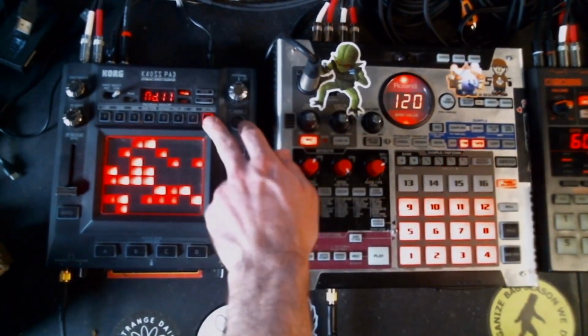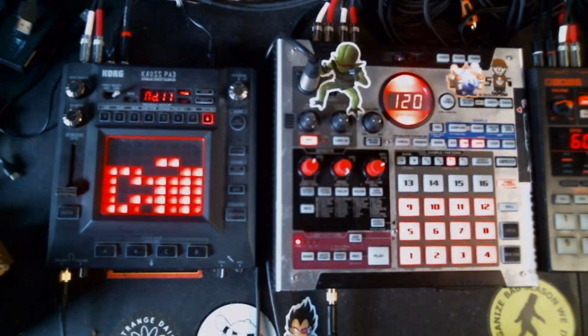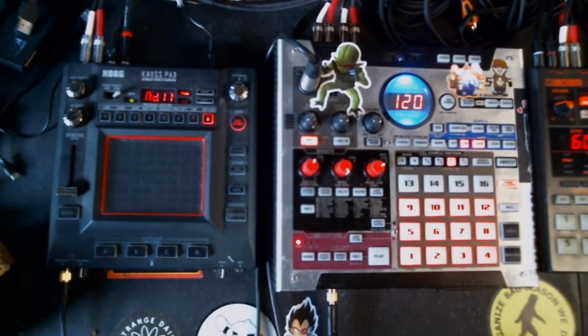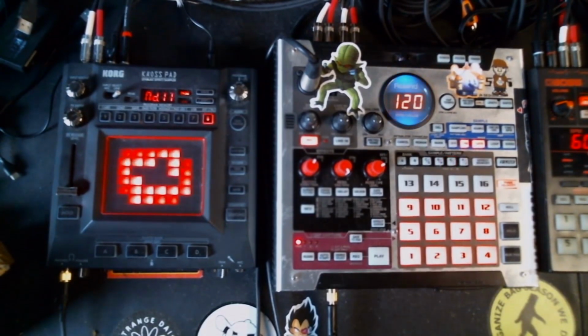Last but not least, we have the Decimator. And you might have noticed that a lot of these I'm just using for live effects, but this one I actually love to use in the studio. It's basically just a bit crusher, and I know that the SPs have a lot of bit crushers already and lo-fi and whatnot, but I really like how this one sounds, and I like the control you have over it.